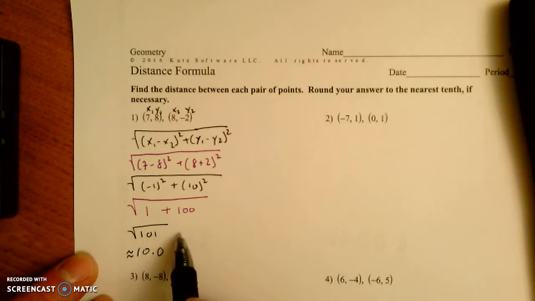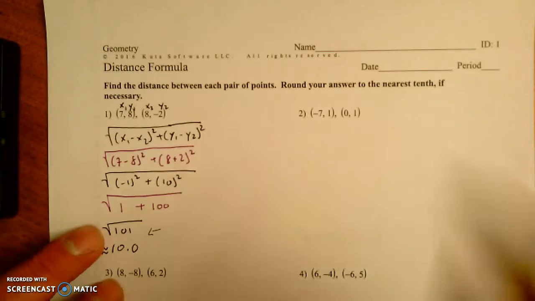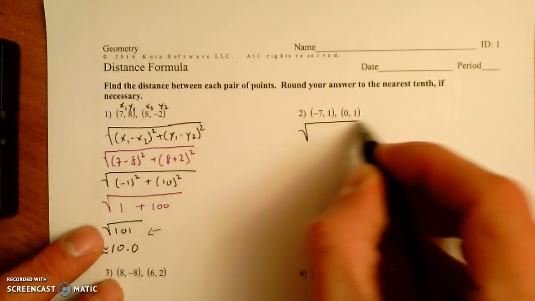Now, if this were a problem that I gave you in class, I would be happy to just leave it as a square root. But if it says round your answer to the nearest tenth, it means they want a decimal rounded to the nearest tenth. Okay, let's do one more.